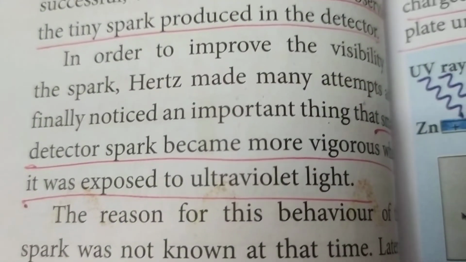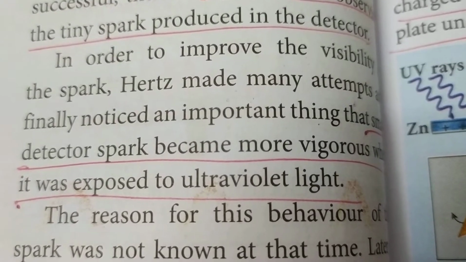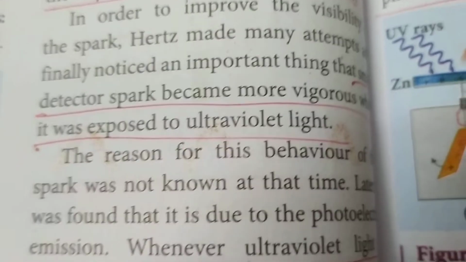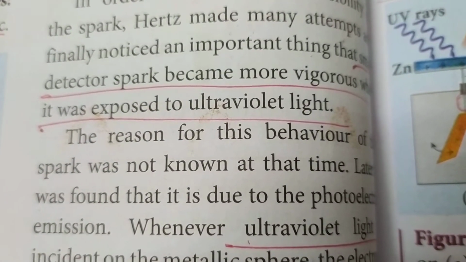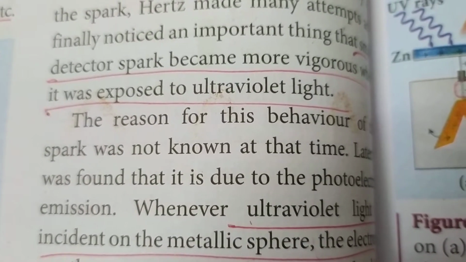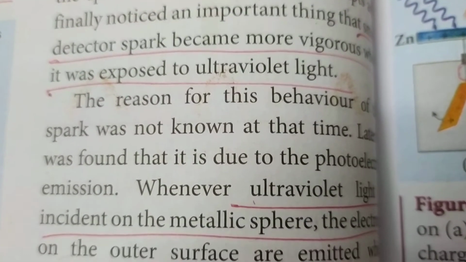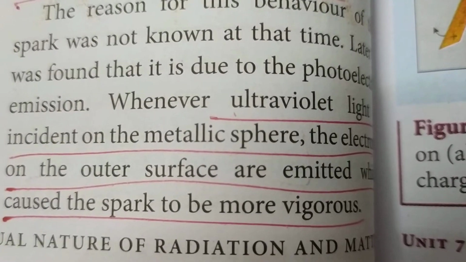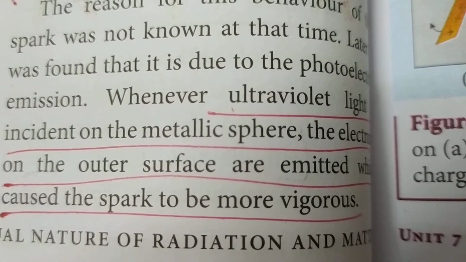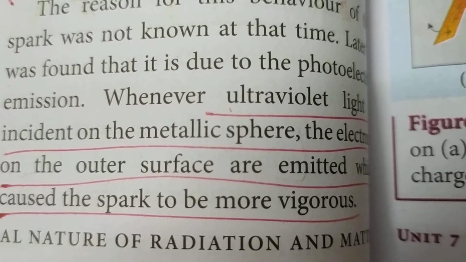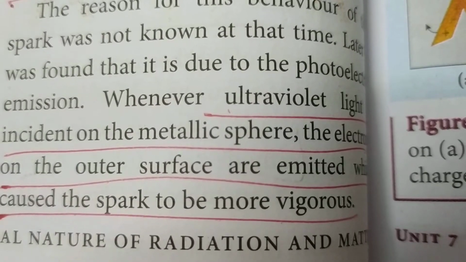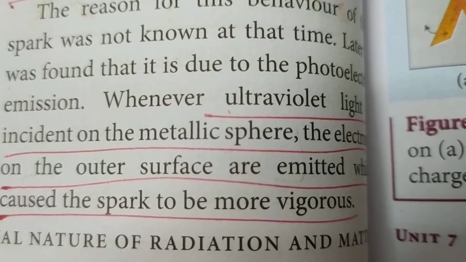And later Hertz made many attempts to detect the spark, and then finally he came out with a solution, that is, when they are exposed to ultraviolet light they become more vigorous. So when ultraviolet light is incident on metallic spheres, the electrons on the outer surface are emitted and cause the spark to become more vigorous. And so in this way he detected the sparks that are produced in between the metallic spheres.